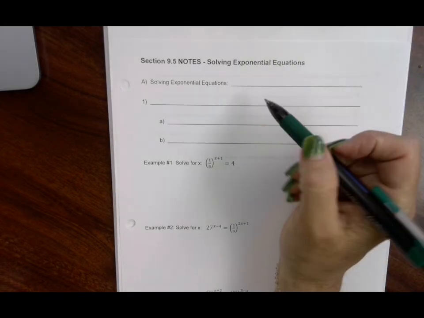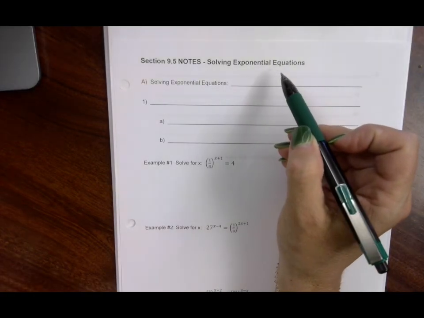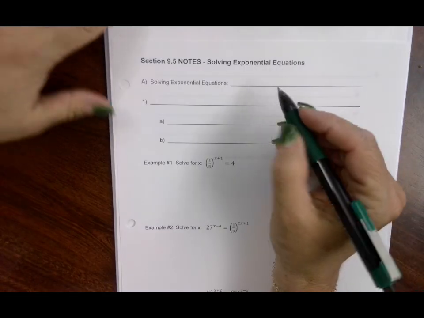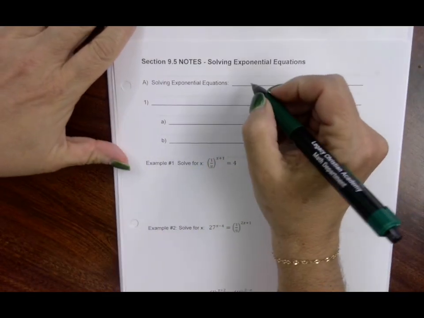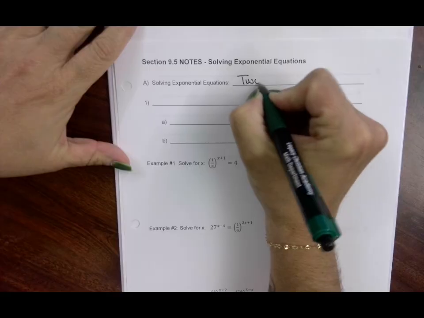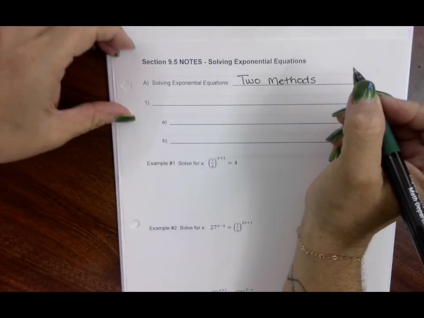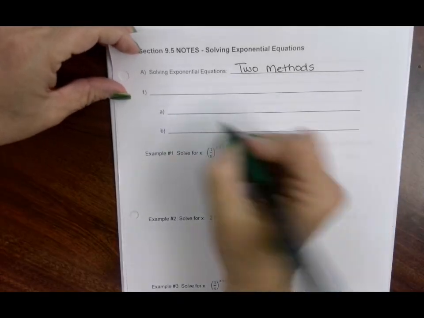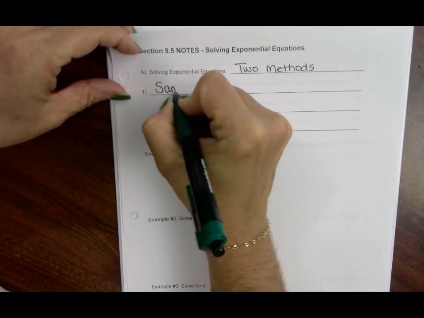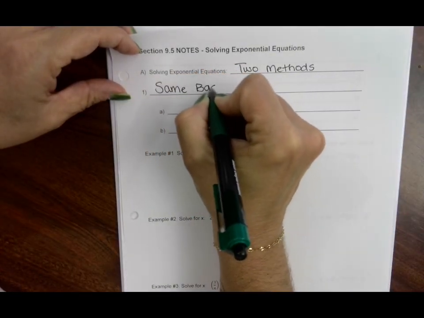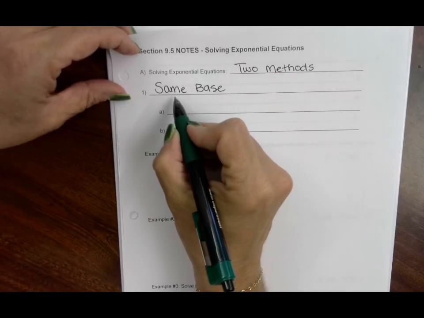Okay, so notes 9.5 is going to be solving exponential equations. And we've got two things going on. So solving equations, we're going to look at two methods. And one is much more simple than the other. So the first one that we're going to look at here is going to be our same base method. And this is what we have been doing so far in this whole unit.